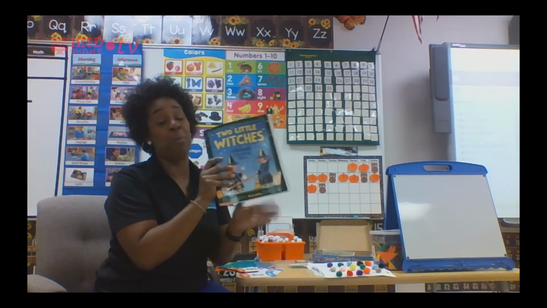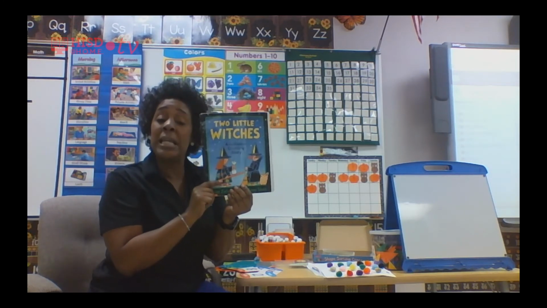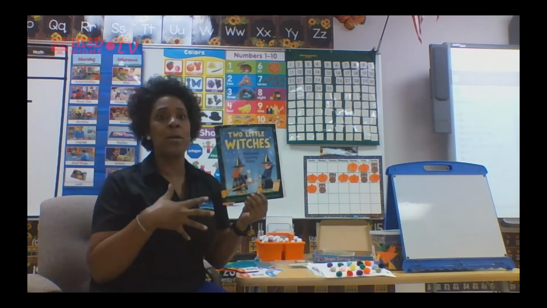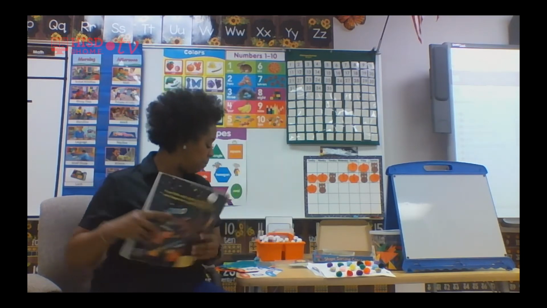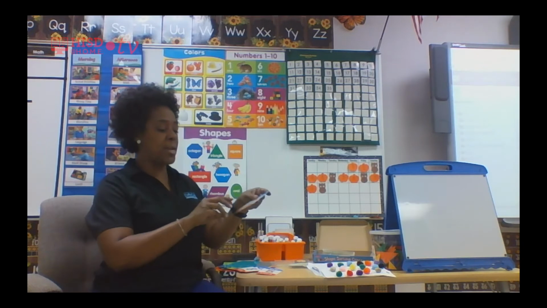I like this book. This book was cool. We talked about trick-or-treating. We talked about what you're going to dress up as. And we did some counting. So every time someone met someone, we just counted more and more. Let's keep counting. Are you ready? I'm going to put my book down. And I'm going to give us some random numbers.